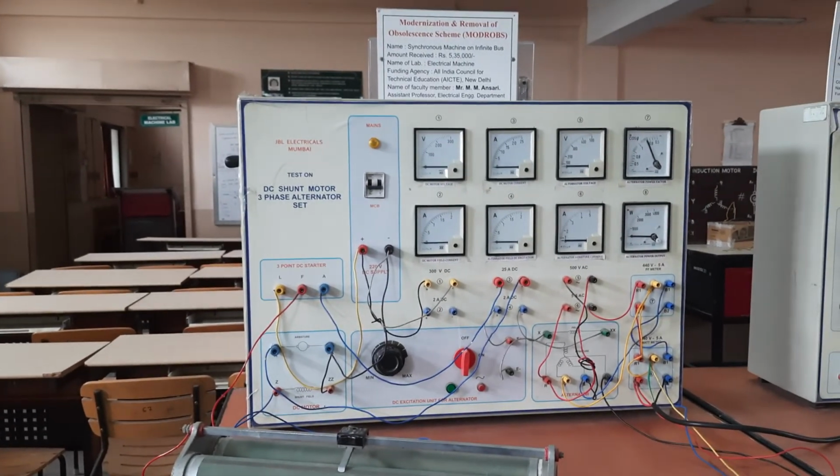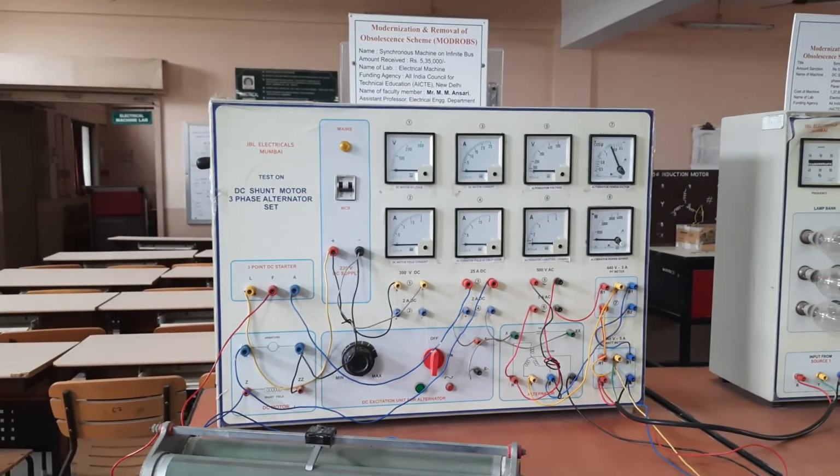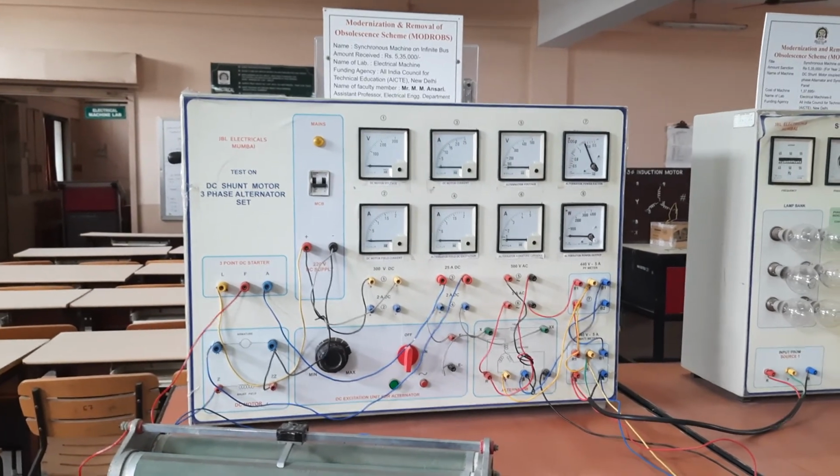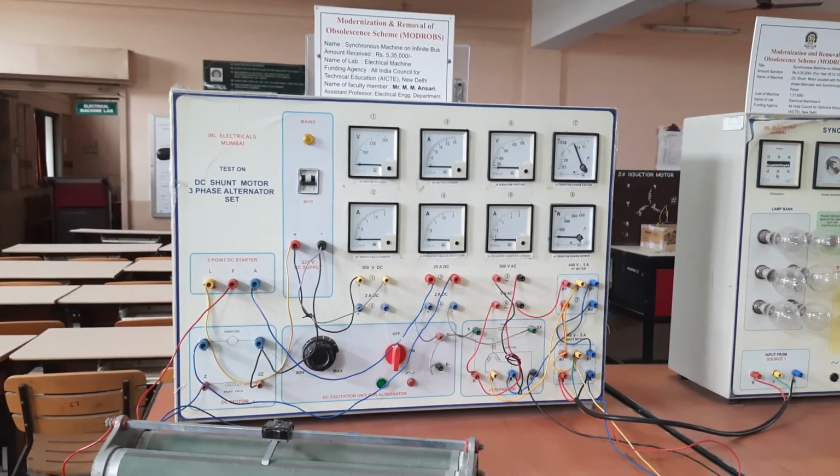Now we will move toward the practical conduct of the first practical, that is the procedure to synchronize the alternator.